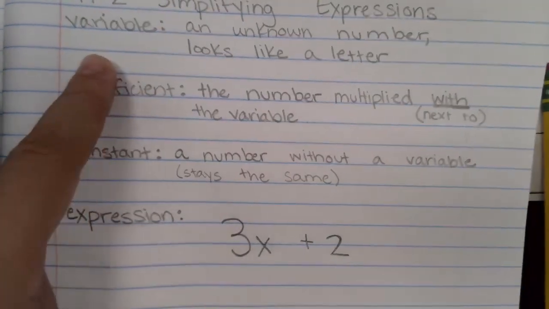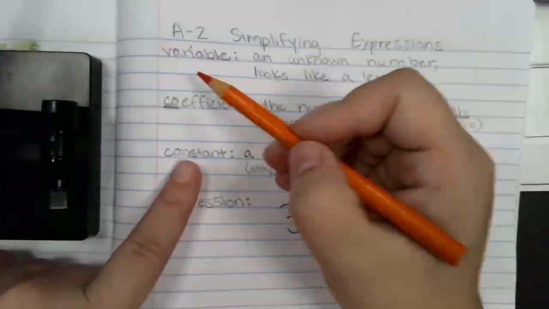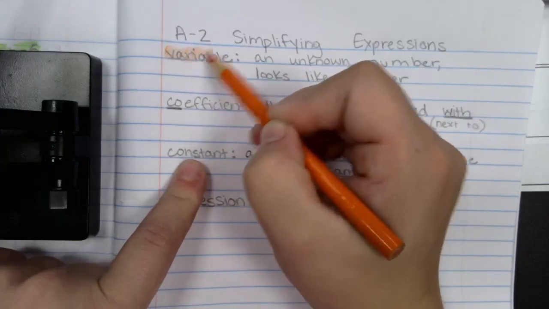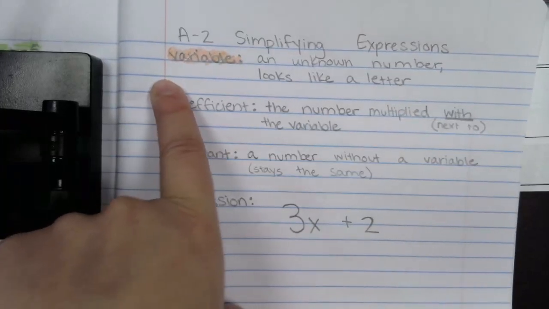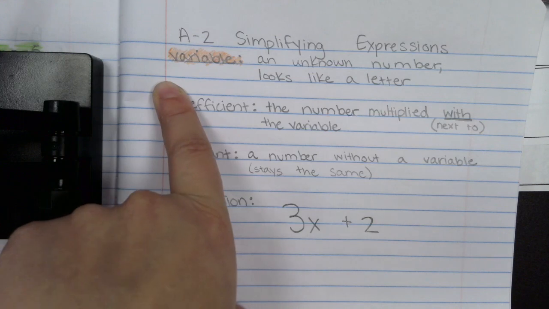Alright, so first up we have a variable. I'm going to go back to our notes here. Variable is an unknown number. It looks like a letter. I'm going to color code this. So I'm going to color my variable orange here. Variable. Edgar, put your phone away. You can look at your schedule in just a little bit.